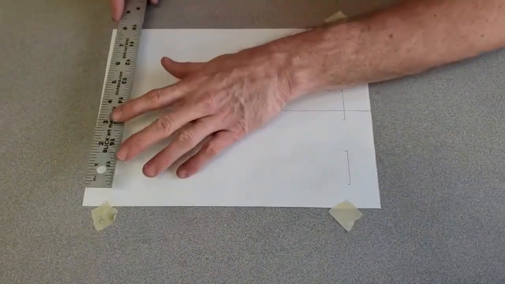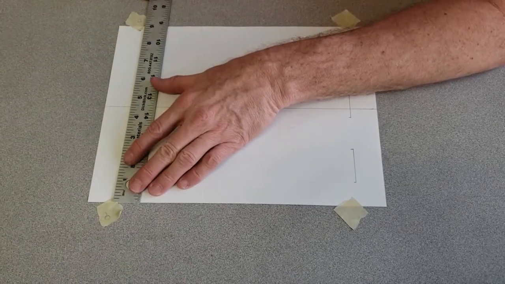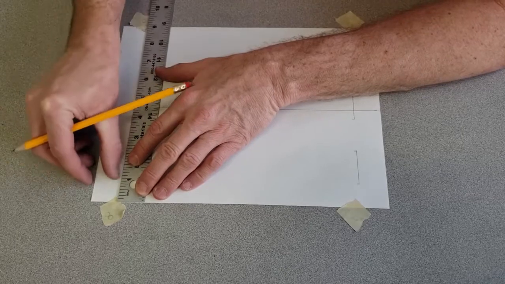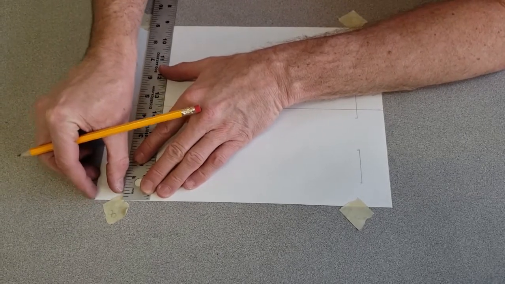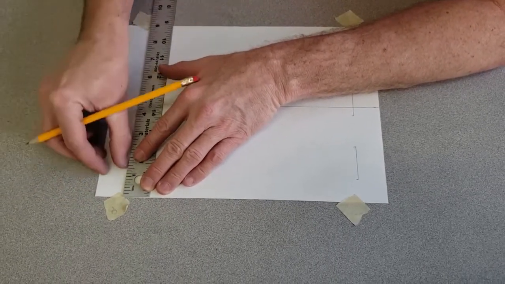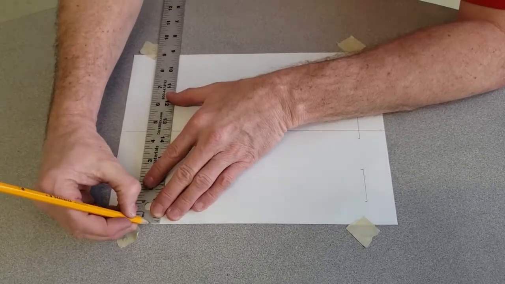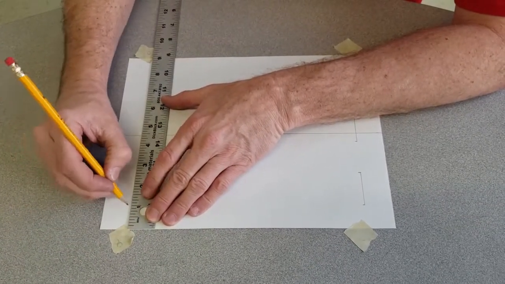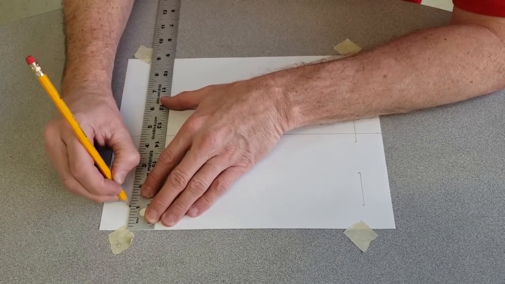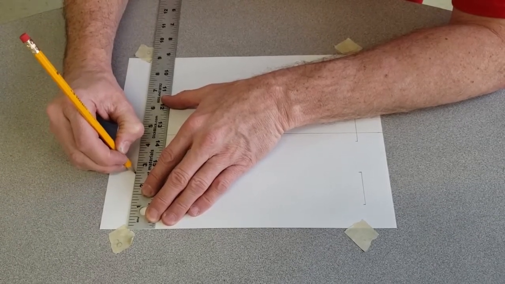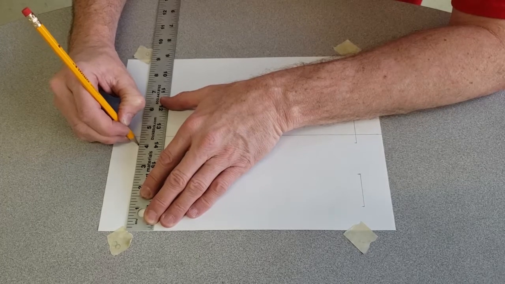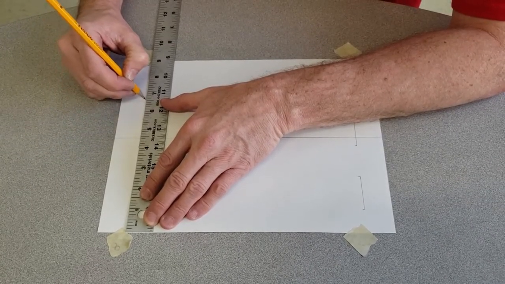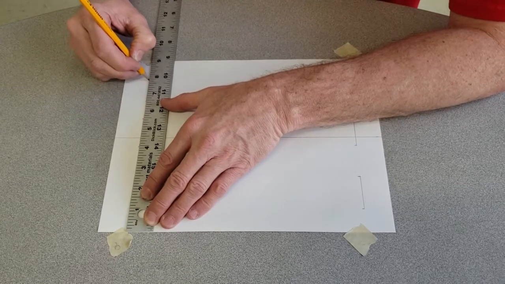I'm going to come to the other side of my paper, and I'm just going to estimate about a ruler's width. Again, top of the ruler lined up with top of the paper, and I'm going to draw a line that goes from the 1 to the 2.5, the 4 to the 5.5, and then the 6.5 down to the 8.